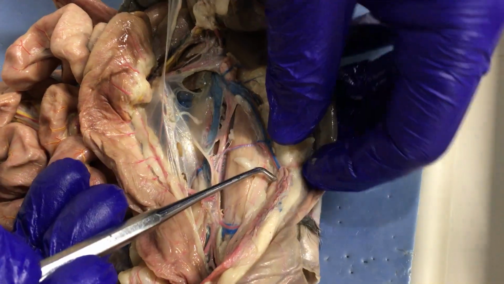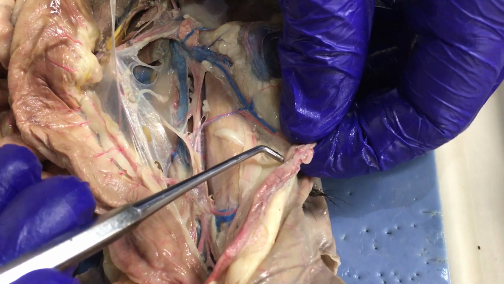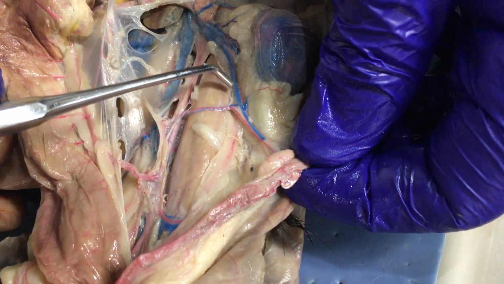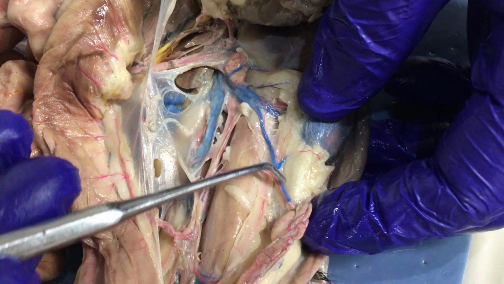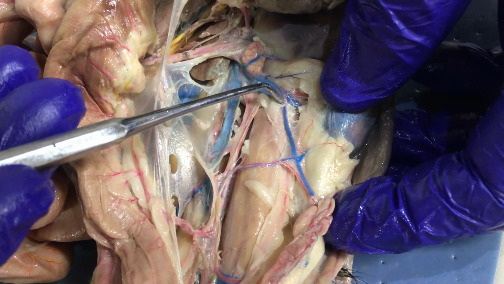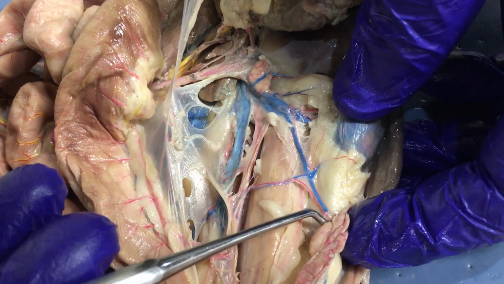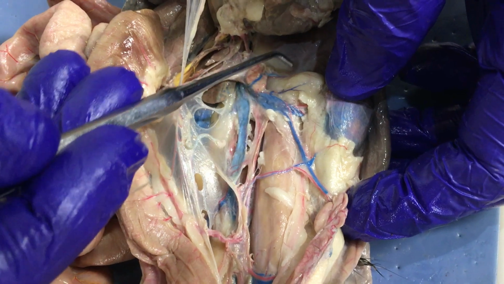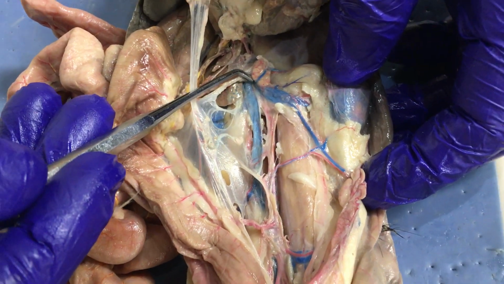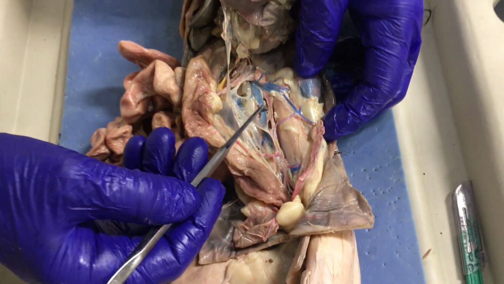And then here is the cat's ovary. This is a female cat. And here is the ovarian vein, which in the average pattern is going to come back and join the renal vein. So these are all bringing deoxygenated blood back into the inferior vena cava, taking it up to the heart.